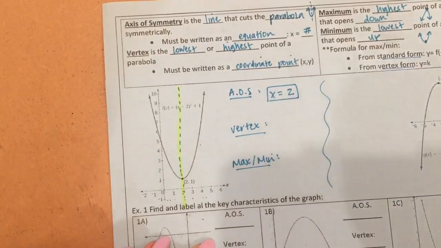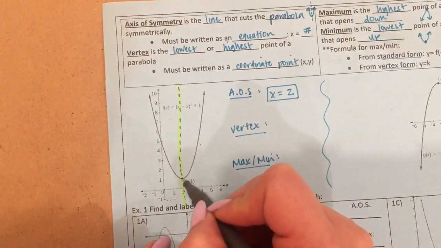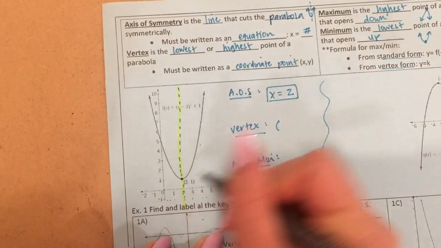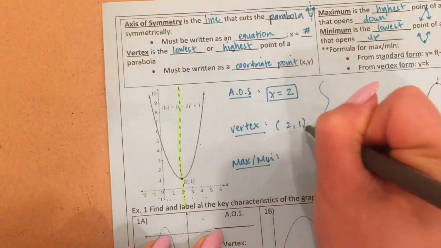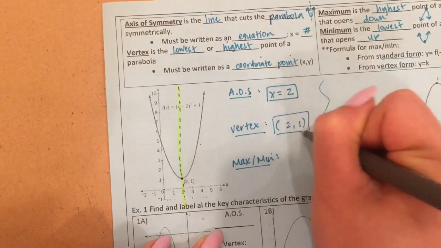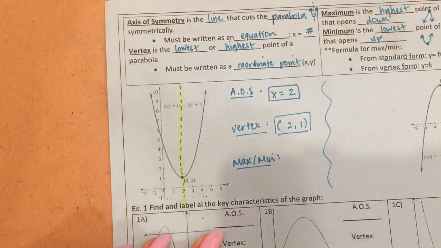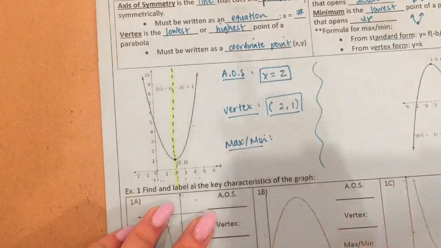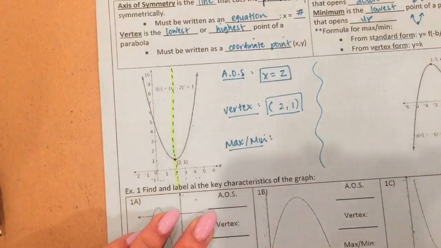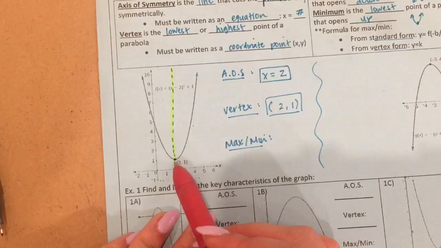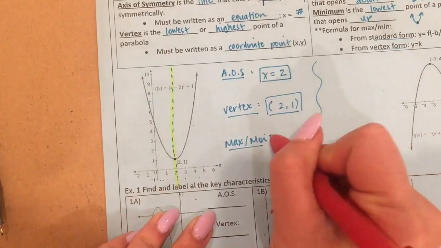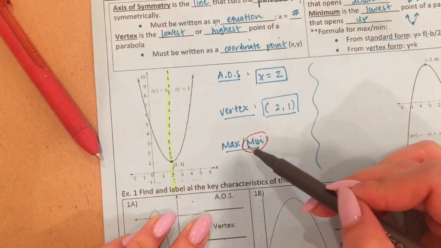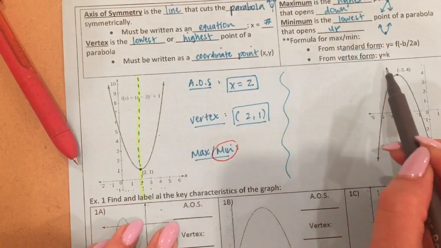Okay, but speaking of vertex, my vertex here is this point right here, the lowest point. I can say that it's at (2, 1). Okay, and then my max and min value. Well, first of all, is this a max or is it a min? Well, this is the lowest point I see on the parabola, so this has to be a min. Okay. And remember, the minimum has to be written as y equals a number.